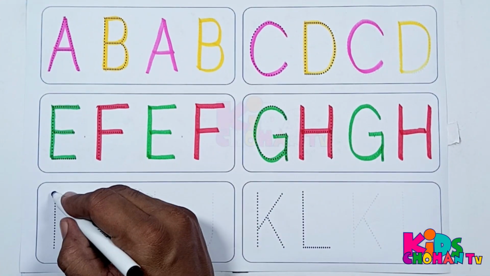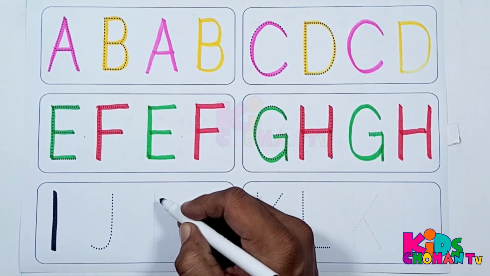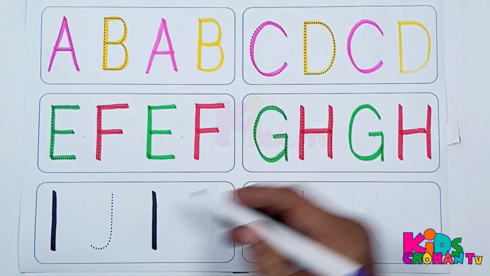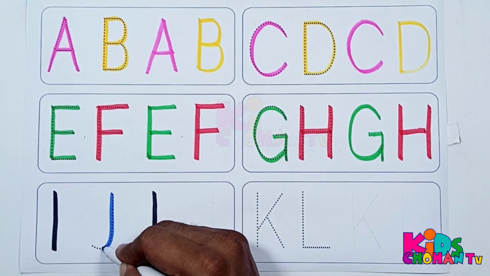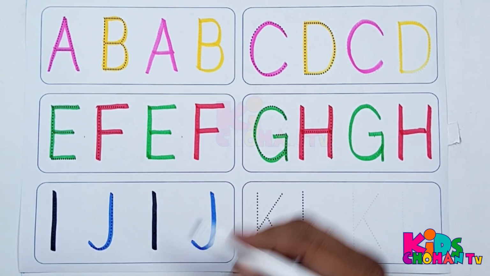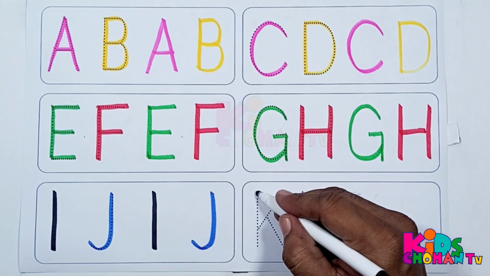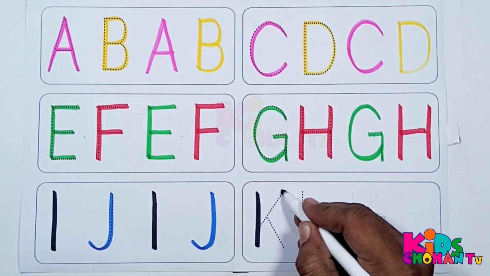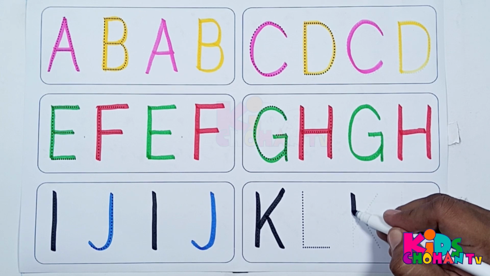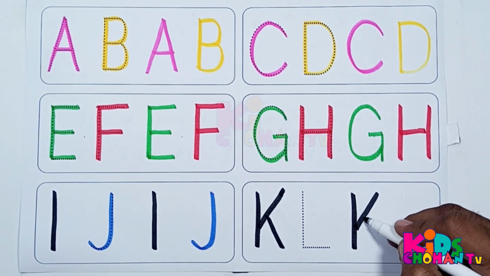Black color, I. This is letter I. Blue color, J. We are tracing letter J. Kids, we are tracing letter K. This is letter K.